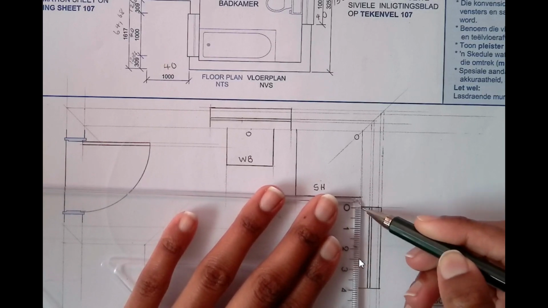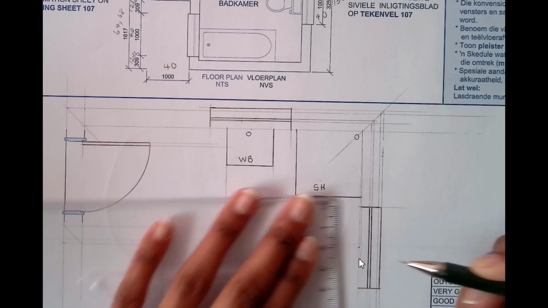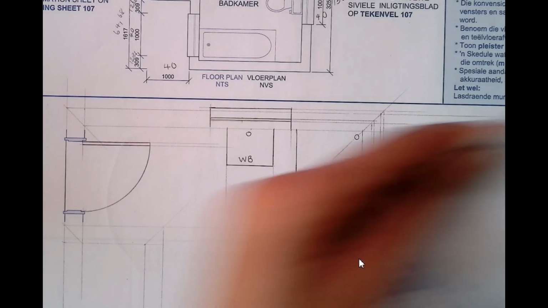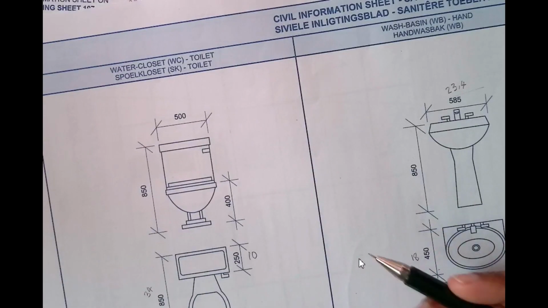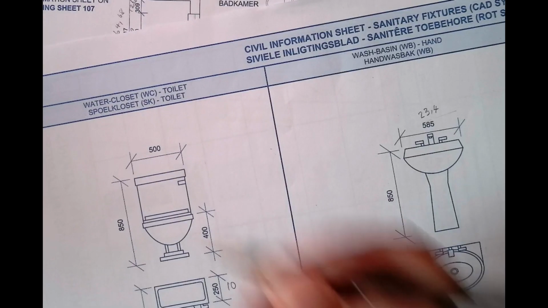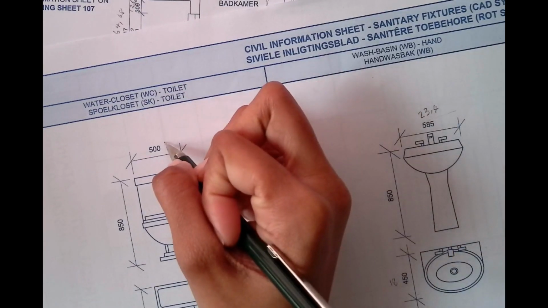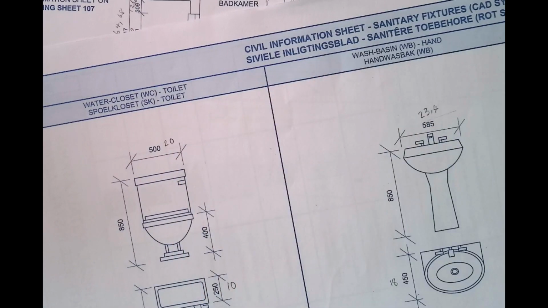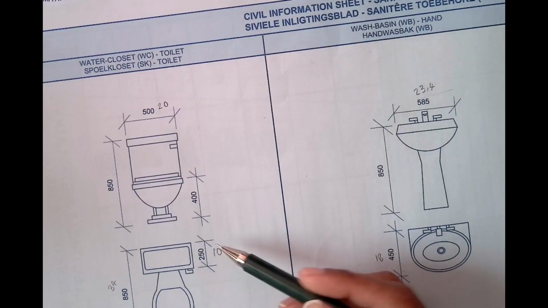So from there we're going to measure 20. Once we have our 20, we can get our dimensions, whereby it is 500 by 25 gives you 20, I think.